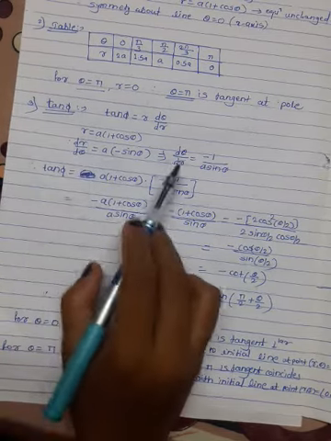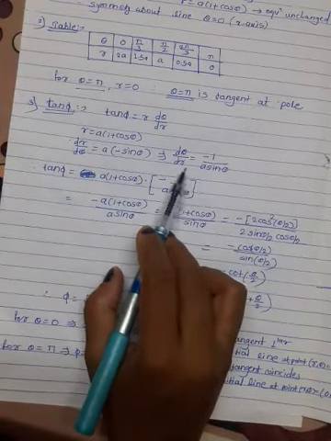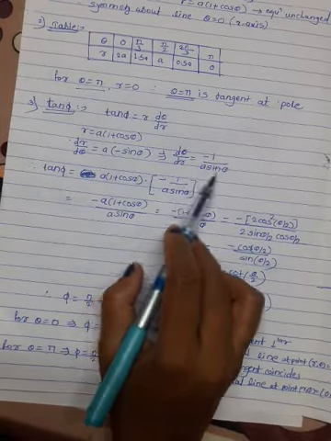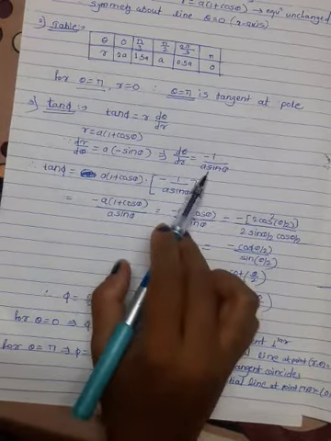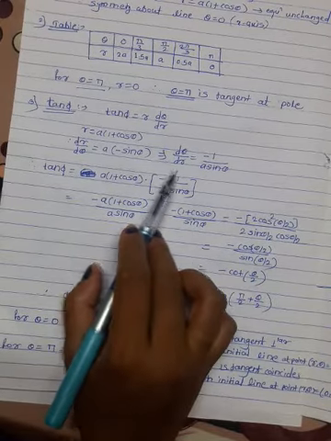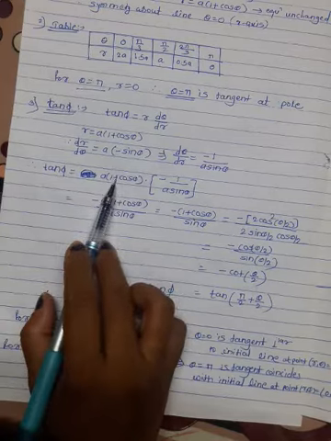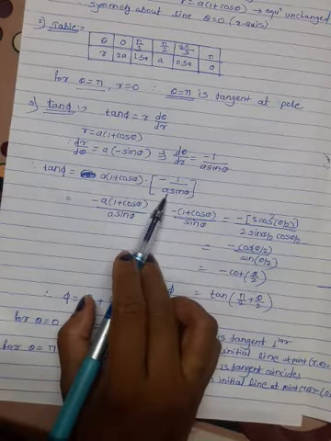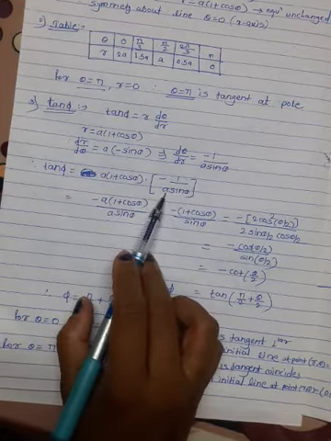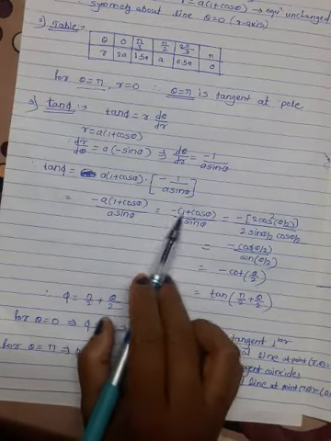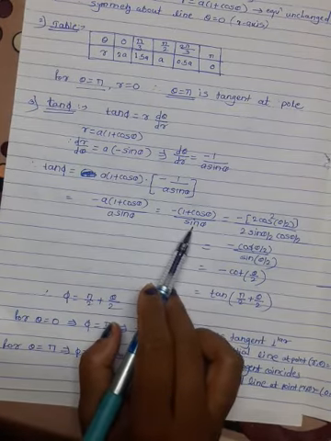Therefore d theta upon dr is just the reverse of this term, 1 upon minus a sin theta. Therefore tan phi becomes r into d theta upon dr. a gets cancelled. Here the answer is minus (1 plus cos theta) upon sin theta.